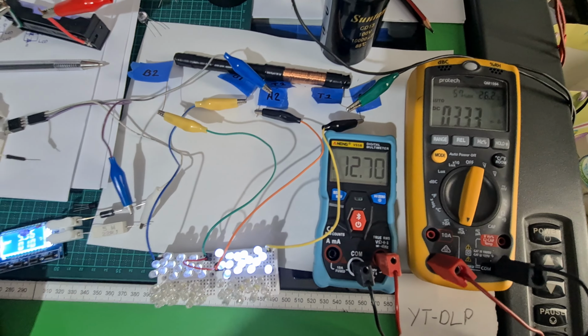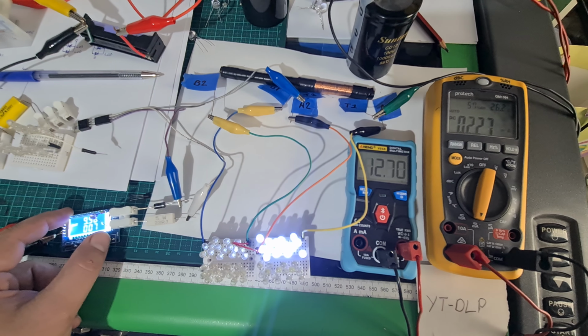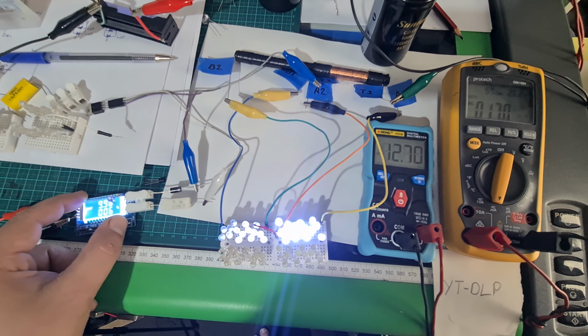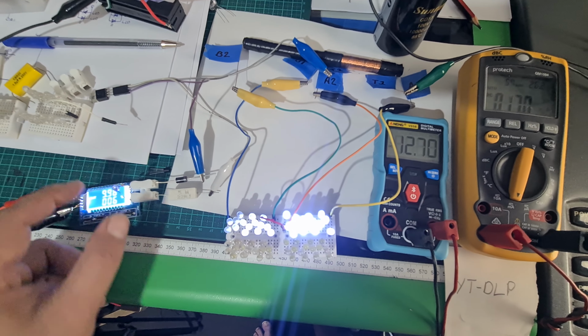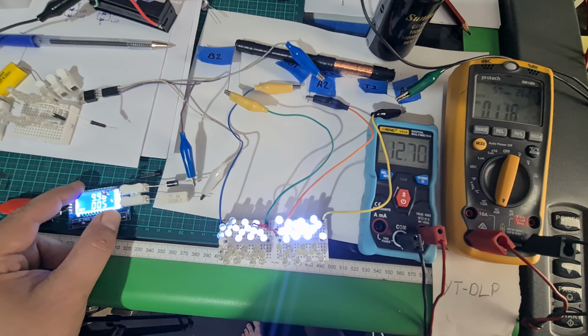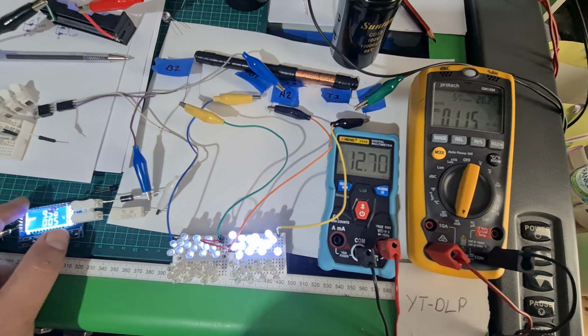9%, 8%, 7%, 6%. Let's do that again. 7%, we're at 2.2 milliamps, 2.3. Lower duty cycle, 1.7 milliamps. These LEDs got brighter. 5%. We're at 1.15. These dimmed down.